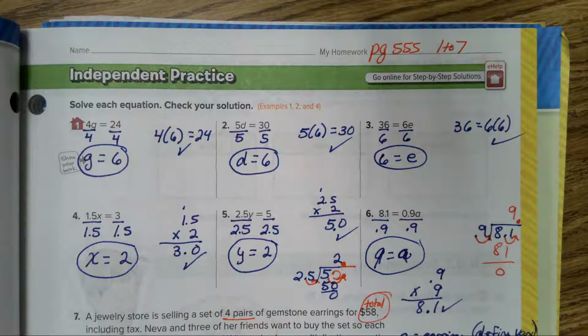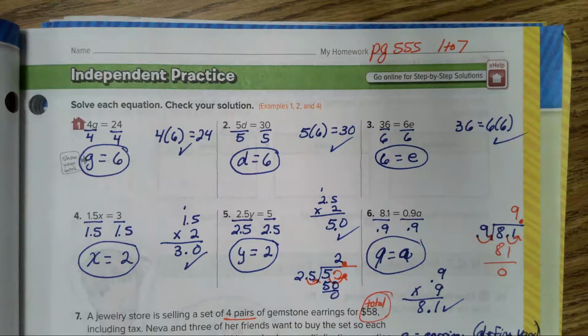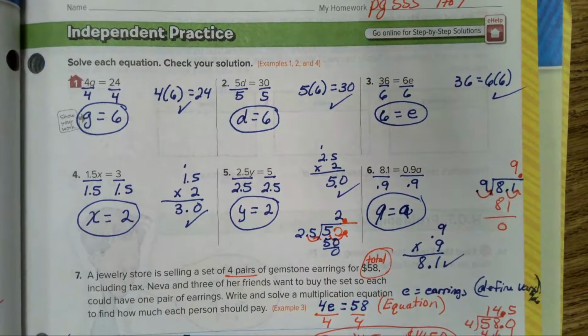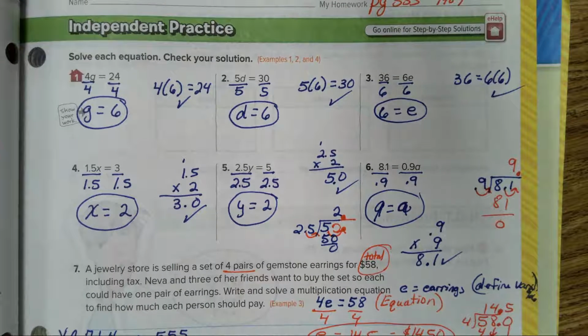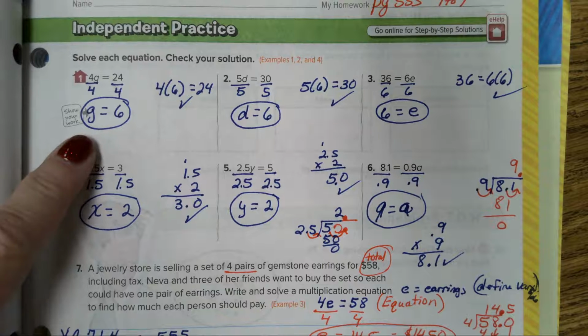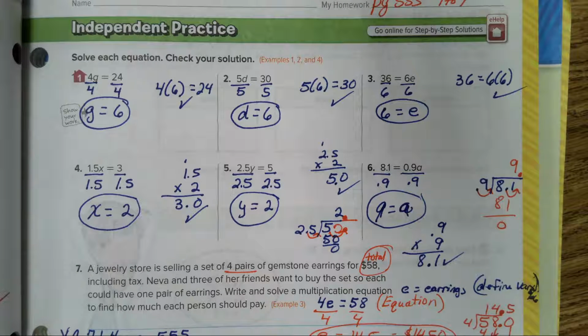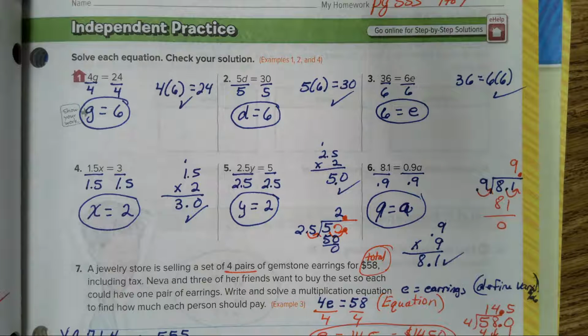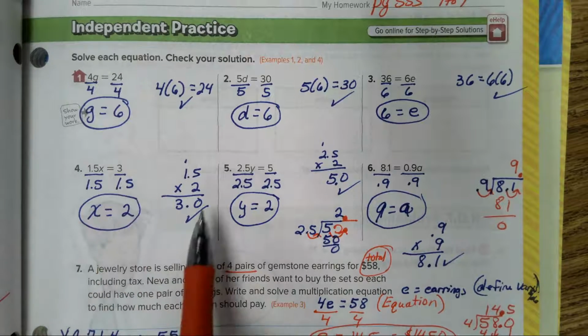Before we do that, let's just check to make sure you have your answers correct on the problems you had to do earlier. Here are the answers to problems 1 to 7. In number 1, G equals 6. In problem number 2, you should have D equals 6. In number 3, 6 equals E. Number 4, X equals 2. And you do need to show these steps that are there and the check step.